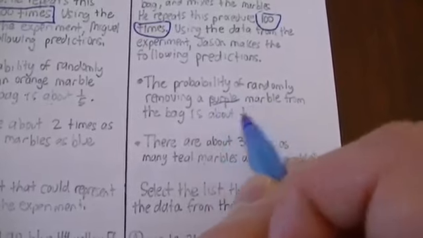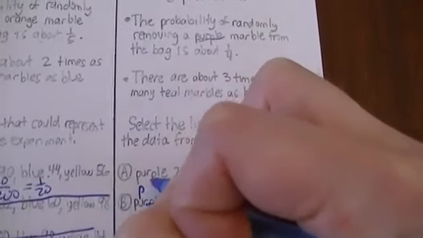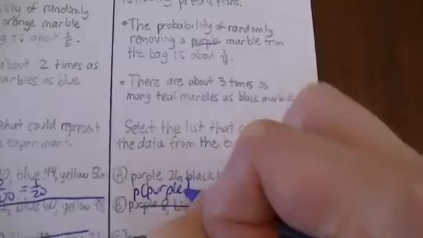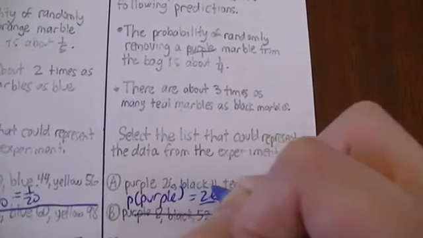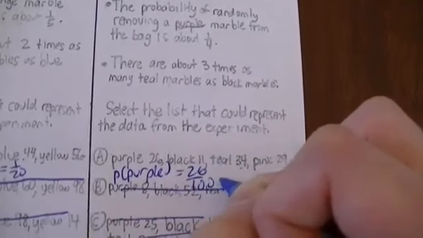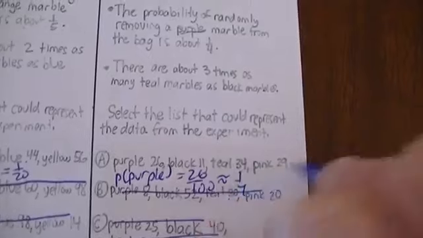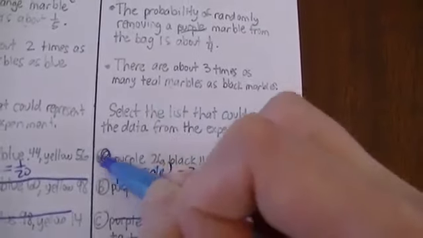Probability of randomly removing a purple from the bag is about 1/4, so probability of purple. And there's 26 out of, add them together, 100, so that's approximately 1/4. You know, it's a little bit more, so that's it.